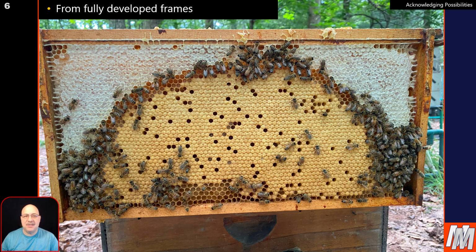This image represents a rather typical frame of bees being reared during the height of the season. It is flush with resources and has a large complement of bees in production.